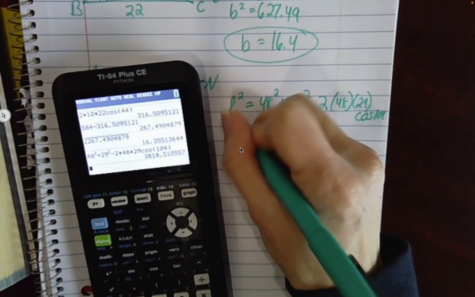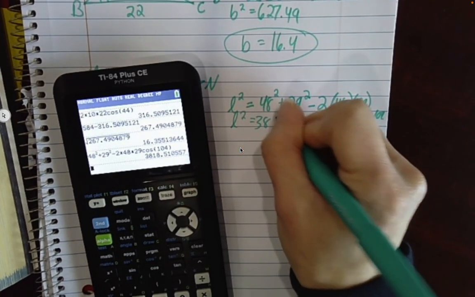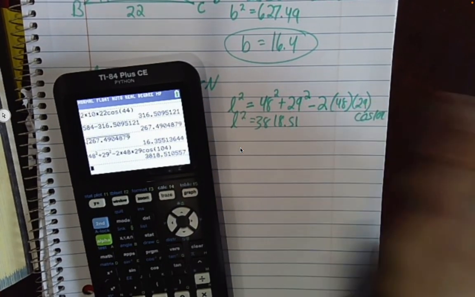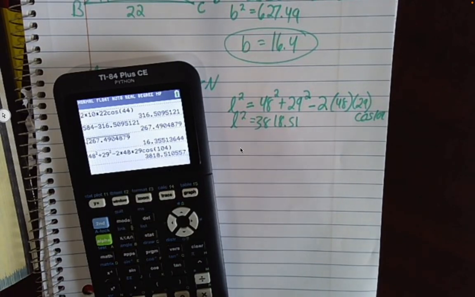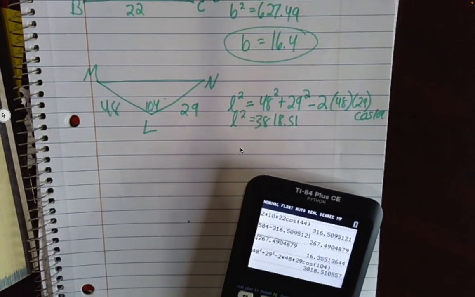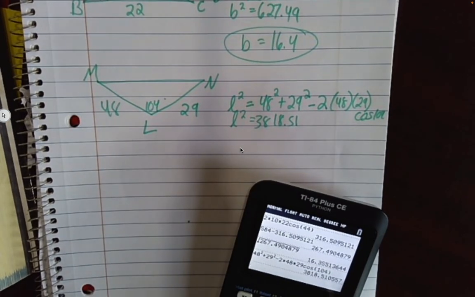And I get 3,818 and so on. Hold on, I need to write all that down. Okay. For your answer? Yes, ma'am. Can you move your calculator, please, so I can write it? Do you have the same kind of calculator as me? I have TI-85. Is it set right? Well, she got the right answer last time.